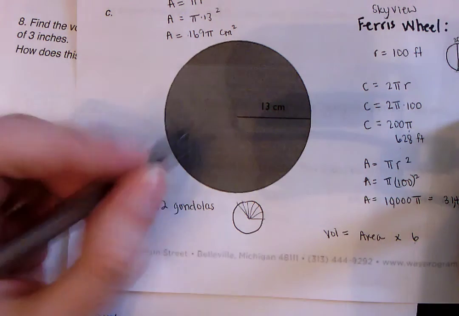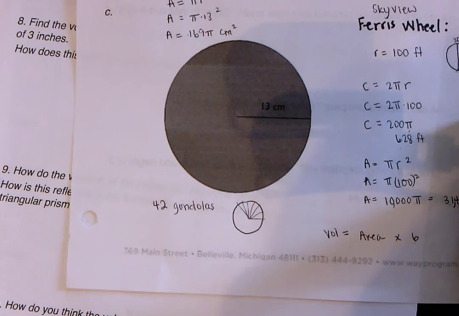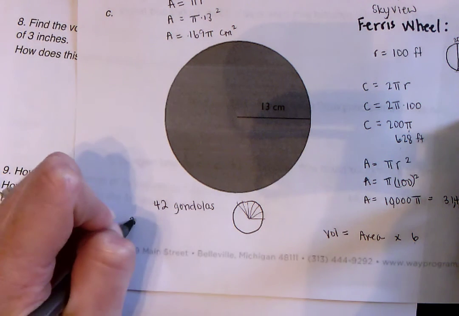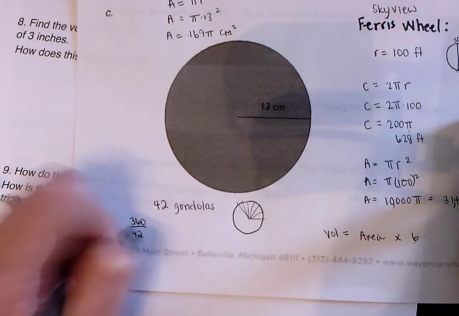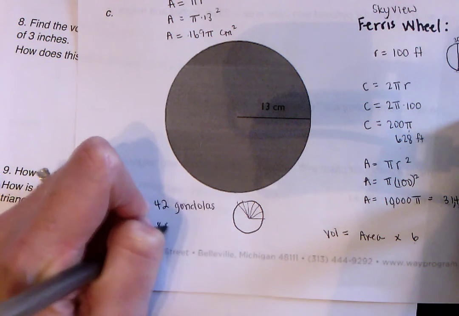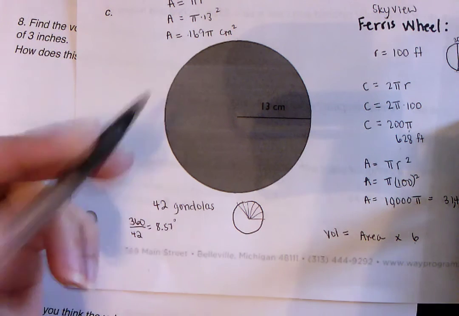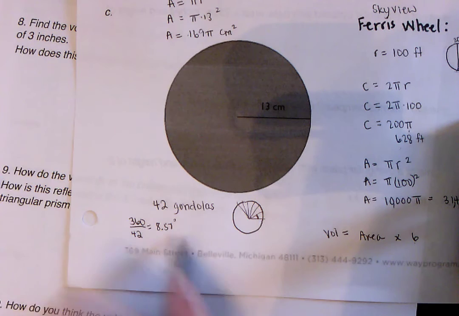So how many degrees are in a circle? You know there's 360 degrees in a circle. So if I take 360 and divide it by 42, I'm going to get the amount of degrees in between each gondola. When I get that, I end up getting about 8.57 degrees. So between each gondola, between each space here, you're going to have about 8.57 degrees.